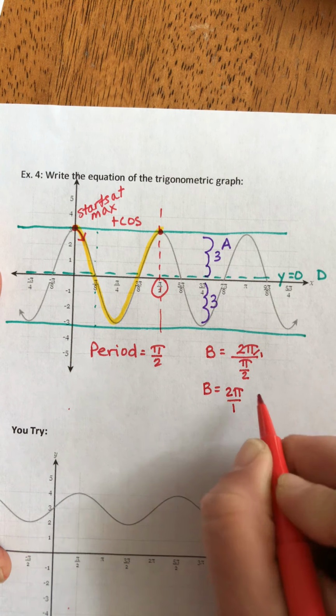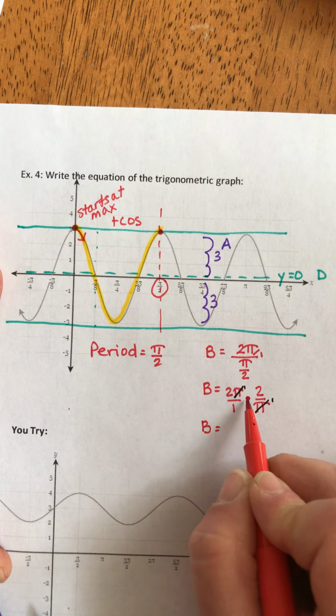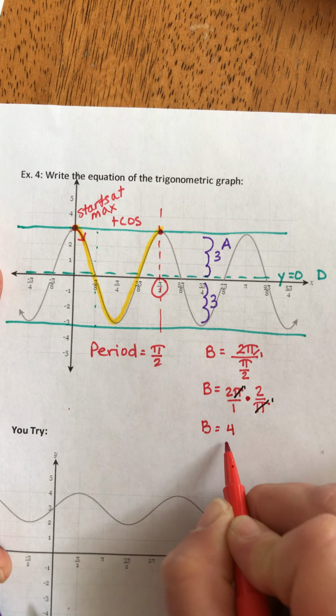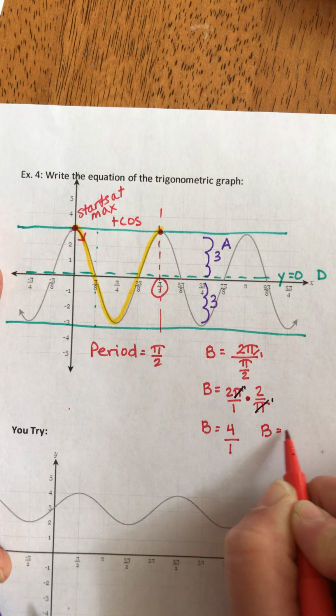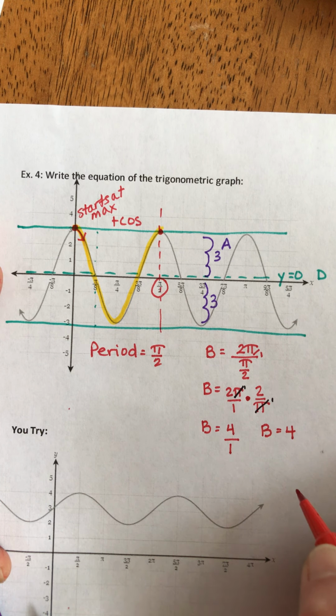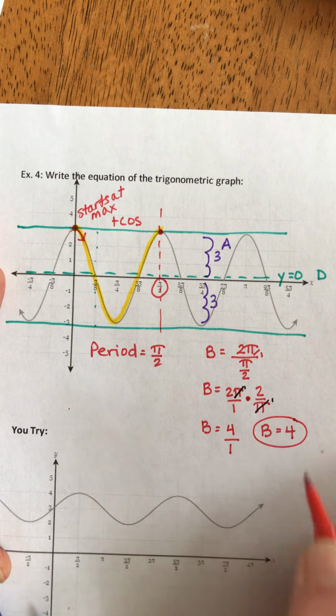All right. Now, what can cancel out? Looks like pi is here and pi is here, so they each cancel out to 1. When you multiply two fractions together, you multiply the numerators: 2 times 2, that's 4. Multiply the denominators: 1 times 1, that's 1. So b is 4 over 1, or b can just be 4. So that's the b value that we're going to use in our equation.